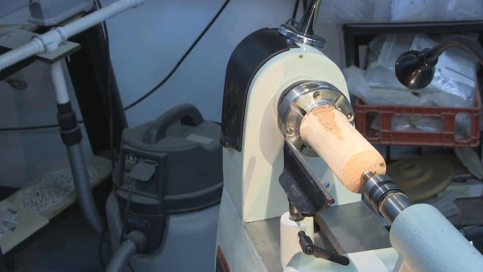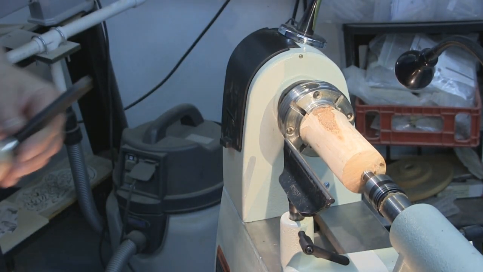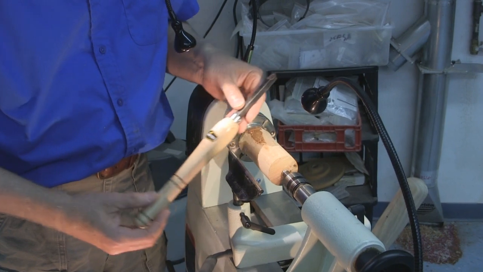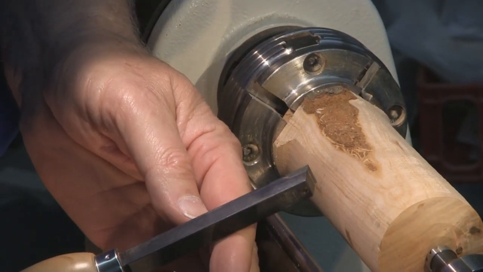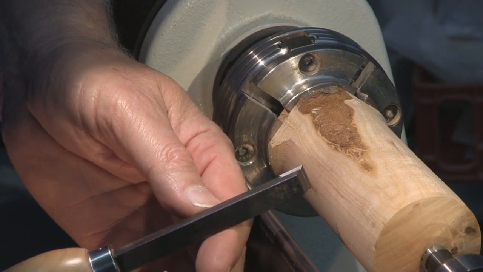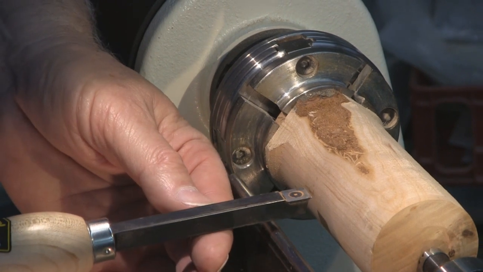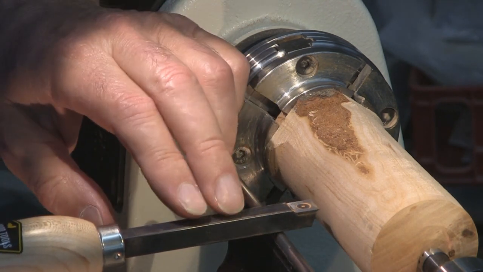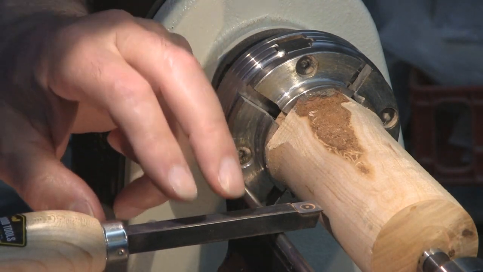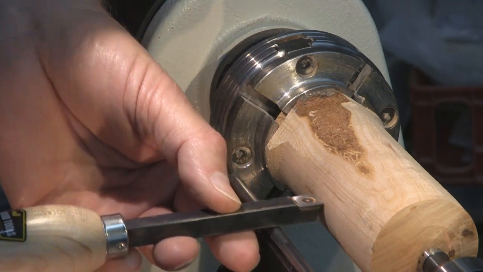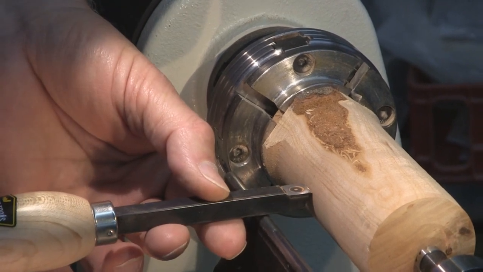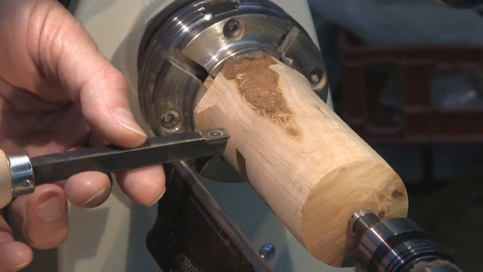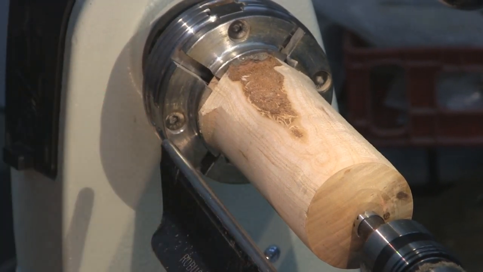Another common scraping tool, pushed for a lot of beginning turners, is Easy Wood tools. Those are also scrapers. This has a carbide tip on it, and again, there isn't any bevel there to rub. Easy Wood recommends holding this level at the center of rotation, and you just go back and forth and scrape the wood off. It'll remove the wood, but it doesn't give you a real clean cut. You're going to have to do a lot of sanding with that.